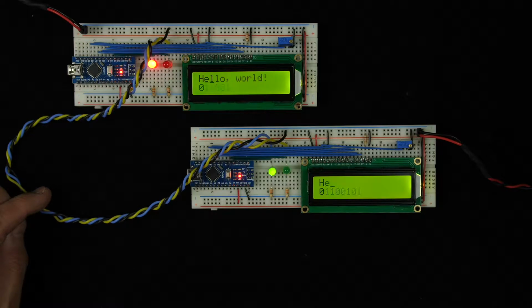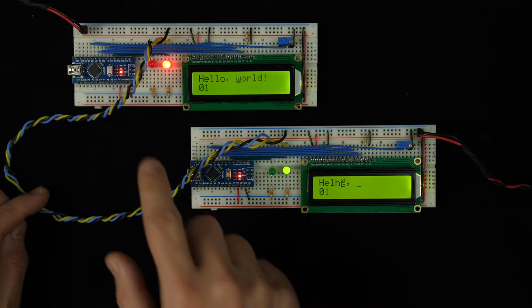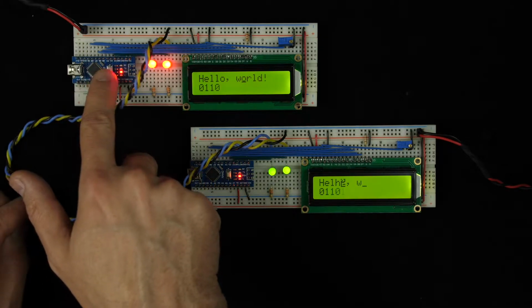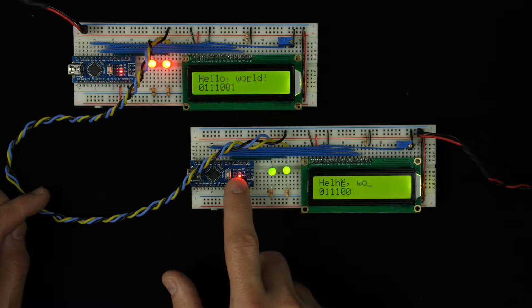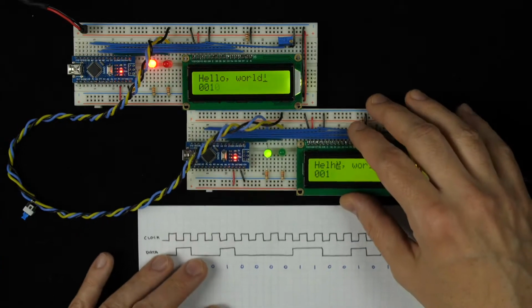Whenever we send information from one computer to another, there's always a risk that the signals received are going to be interpreted differently from the message that's being sent. In this case, I'm sending a message from one Arduino to another. This is the transmitter, and this one here is the receiver. And they're communicating using just a basic clock and data protocol that looks something like this.